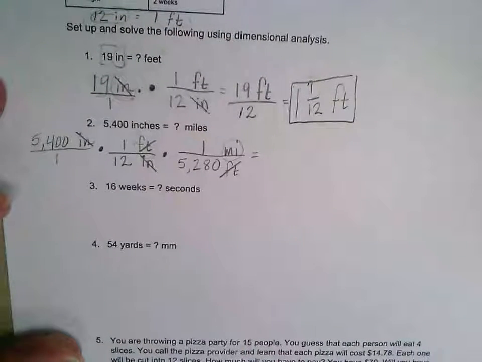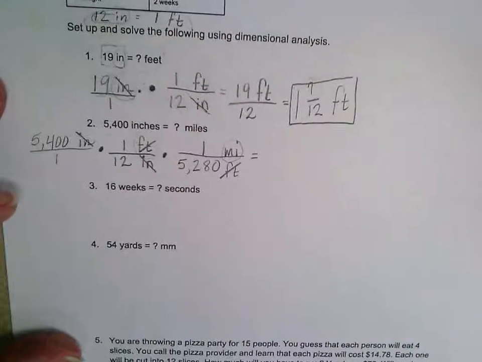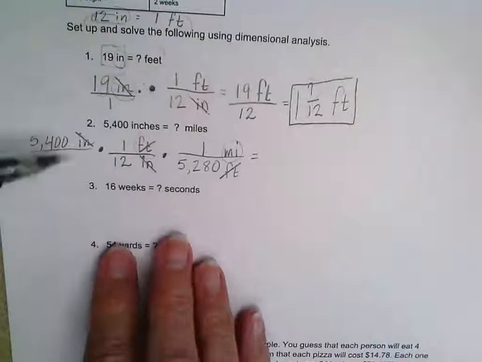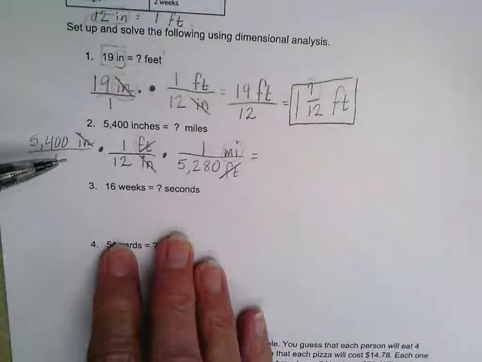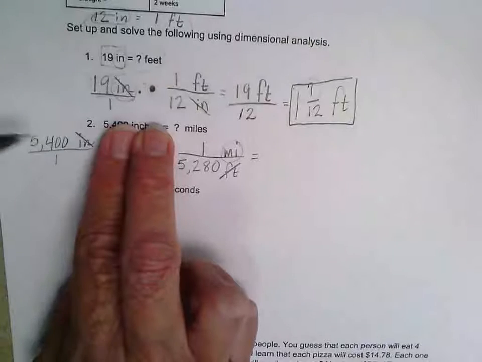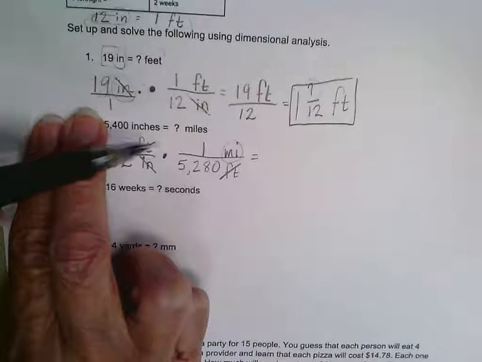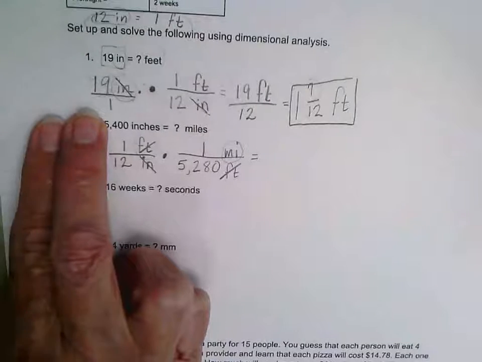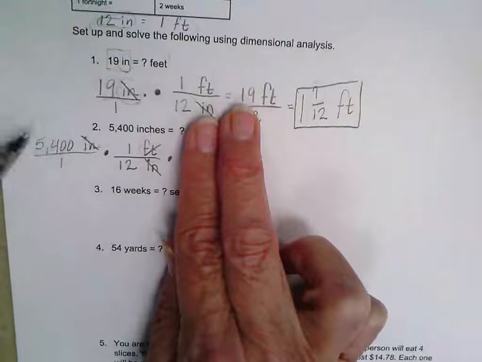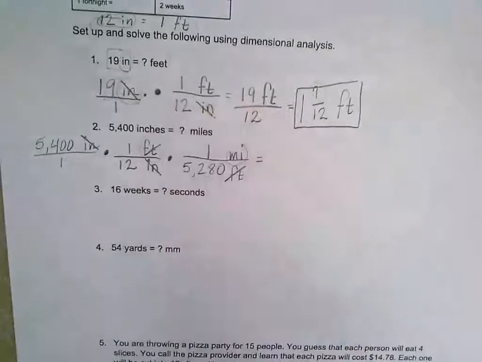Now I can also cross cancel the numbers. But I can only do 2 of these at a time. In other words, I can look at these 2 and see if I can cross cancel there. I can look at these 2 and see if I can cross cancel there. Or I can look at these 2 and see if I can cross cancel there.